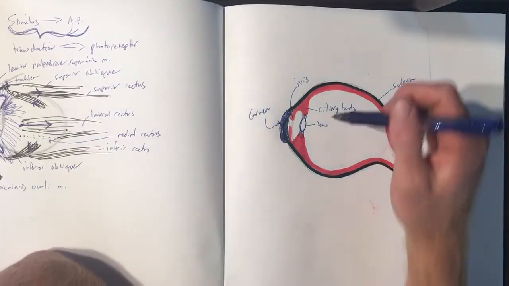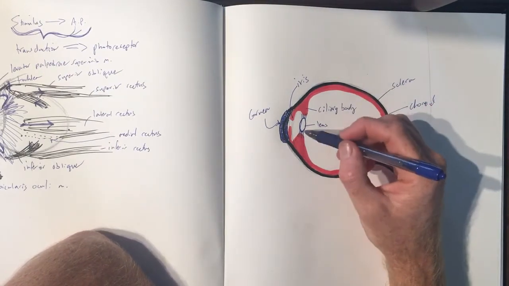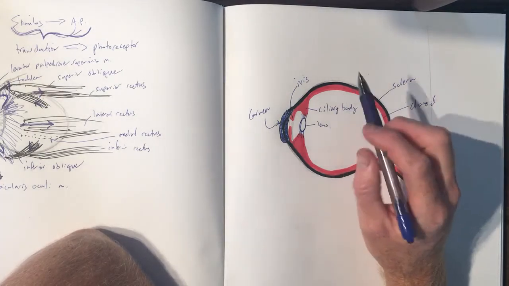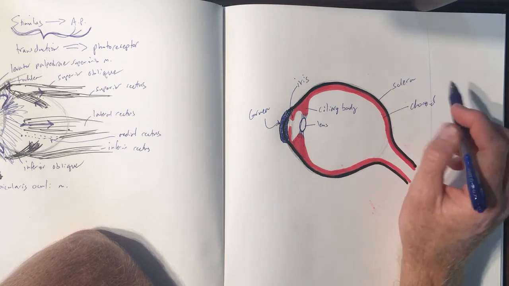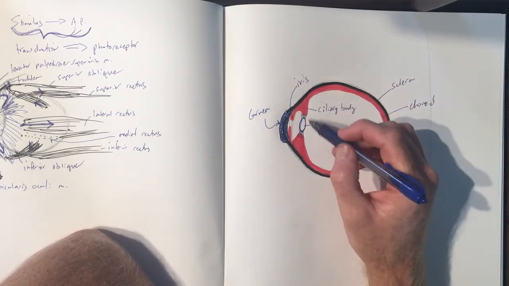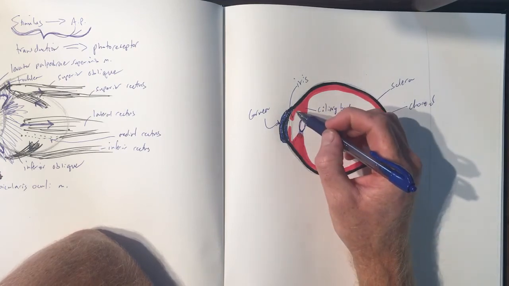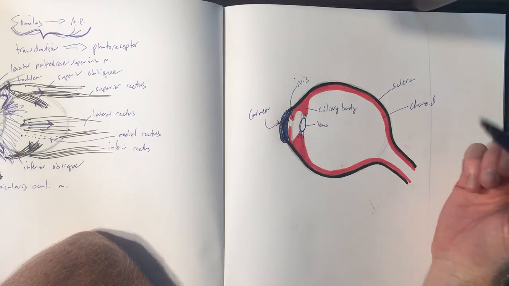The ciliary body is made out of muscle tissue, and this will pull on the lens and allow the lens to change shape so that light, as it enters the cornea, can be focused on the back of the eye. We'll talk about how that happens in a little bit, but just know that the lens is positioned between the ciliary body. Now the iris is in front of the lens, and this allows us to control how much light comes into the eye.